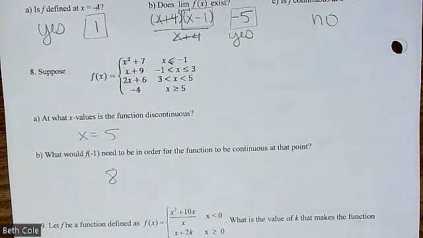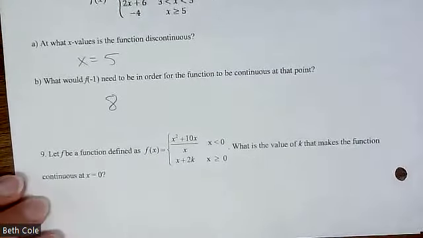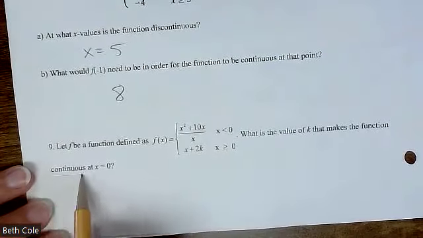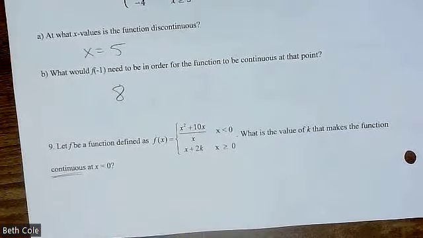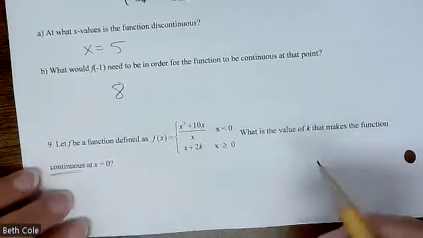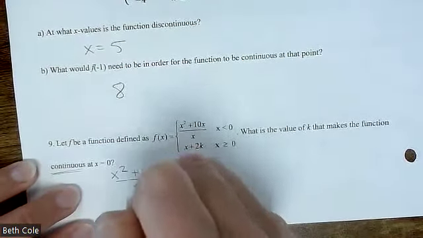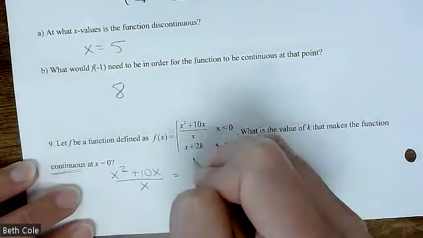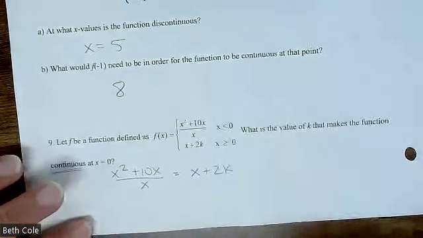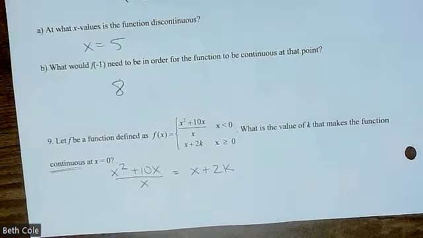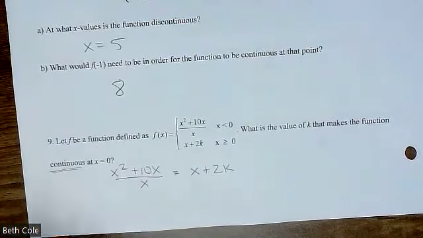All right, we'll do one more and then we'll do our halfway break. So say this is your function. We want the function to be continuous. That means you need to set the two parts equal, all right? So we're gonna have x squared plus 10x over x equals x plus 2k. So you just set them equal. On the quiz, it's a point for doing that. You just set them equal.